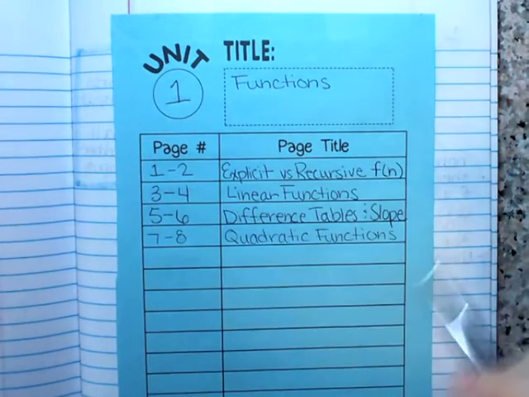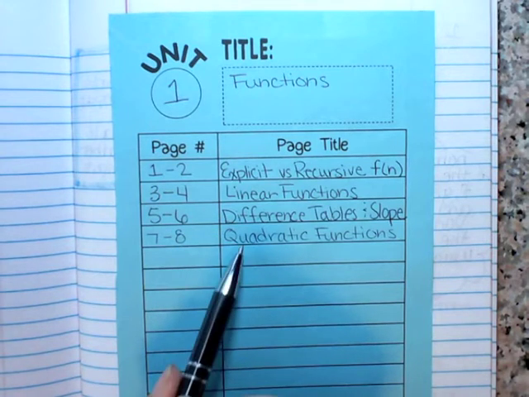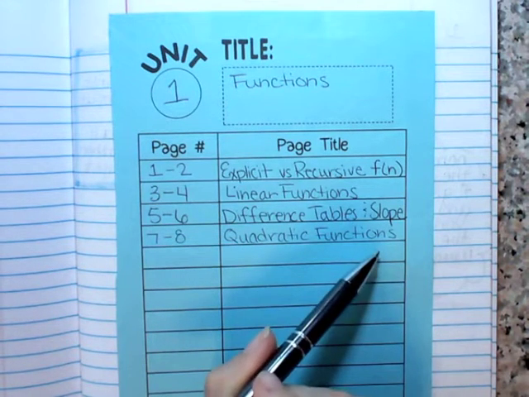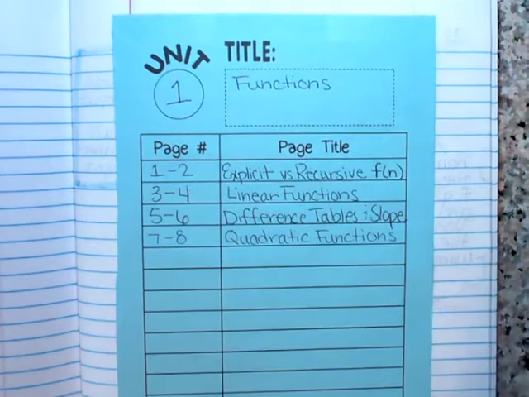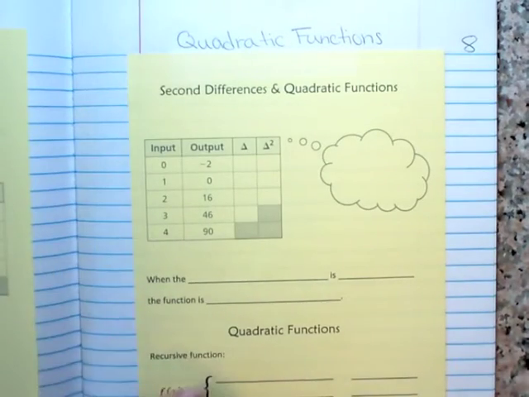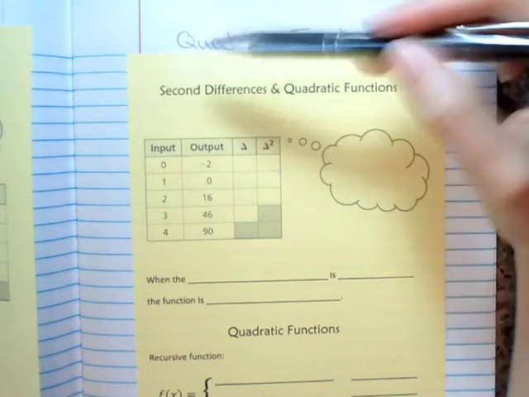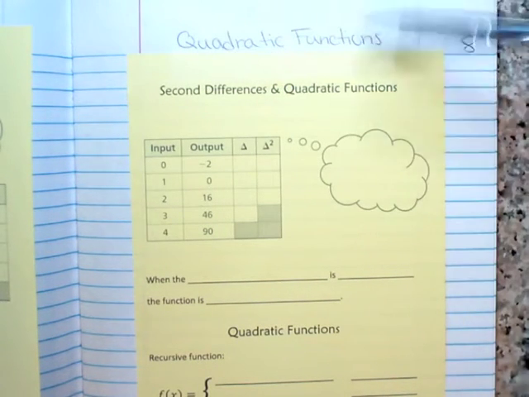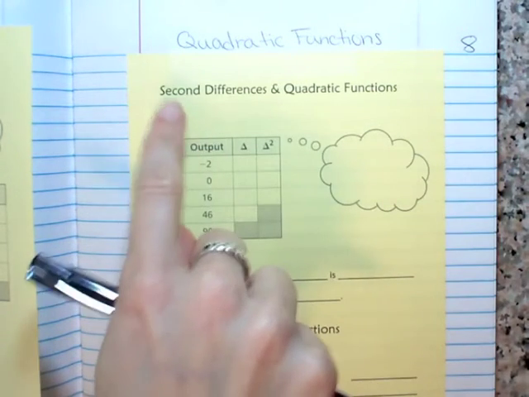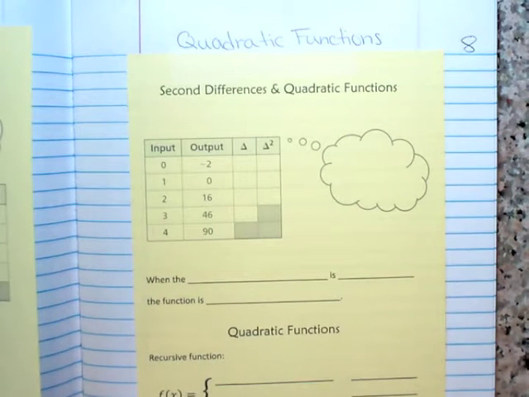Tonight we're going to complete the notes for pages 7 and 8, and the title for these pages will be Quadratic Functions. So make sure you fill out your table of contents and then turn to page 8. I want you to give this page the title Quadratic Functions, and then we're going to start with the yellow sheet that is titled Second Differences and Quadratic Functions. So go ahead and tape that in on page 8.